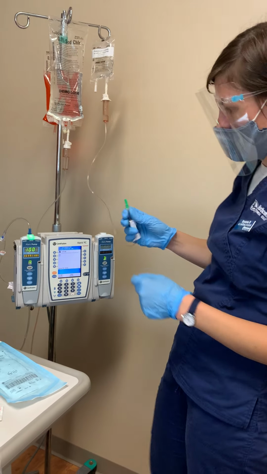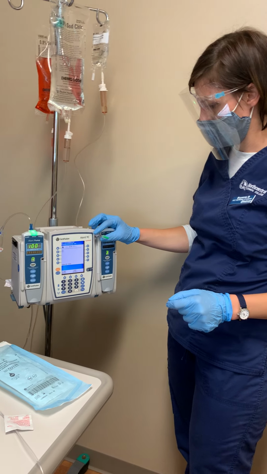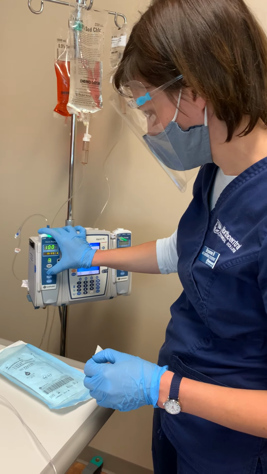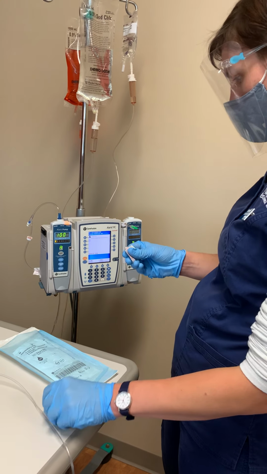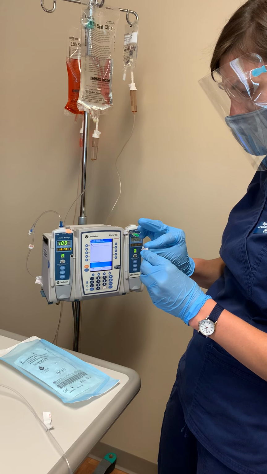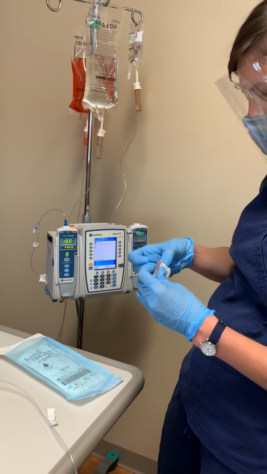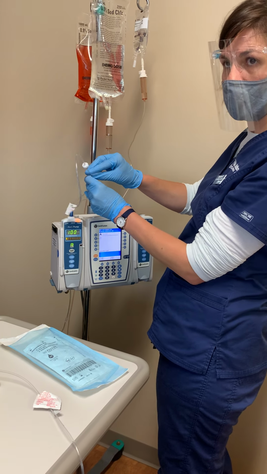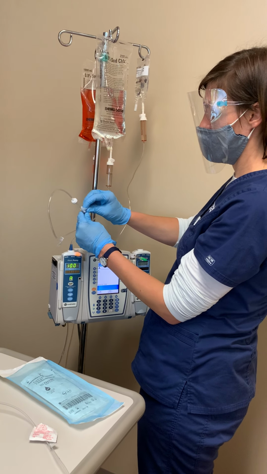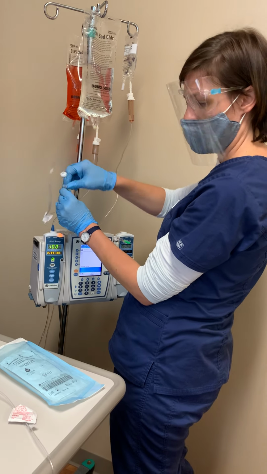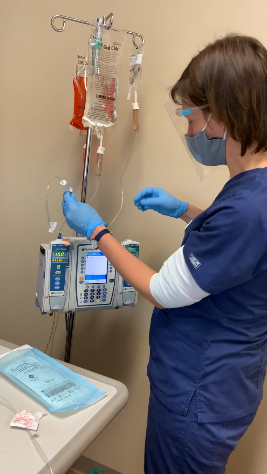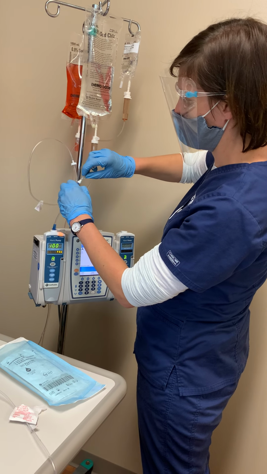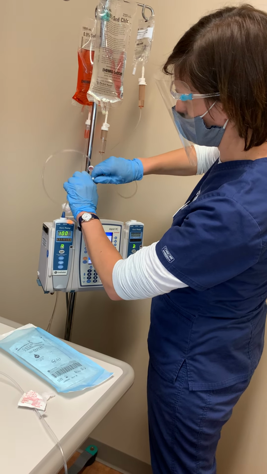Okay. Now this is still capped, so I'm just going to set it here for now. I'm going to pause this, just temporarily. Get my alcohol swab, my highest Y port. I'm going to cleanse it according to facility protocol. My facility says 15 seconds, so we'll say that that's 15 seconds. I'm letting it dry, not touching it. It's dry now, so I can connect my secondary.